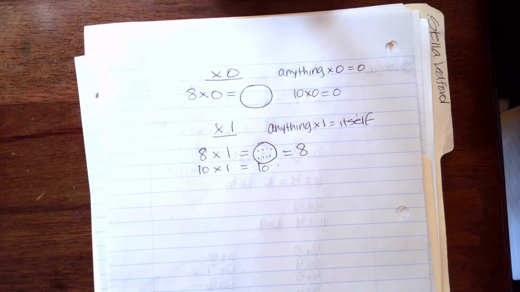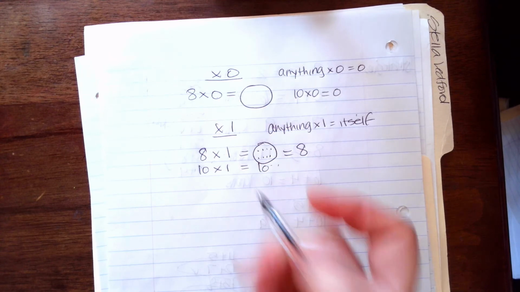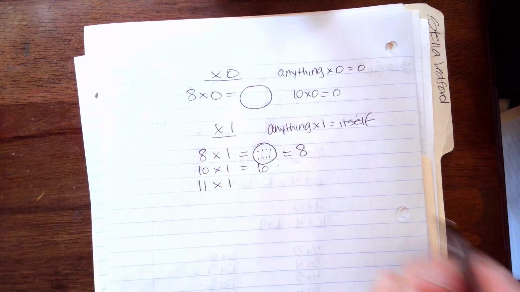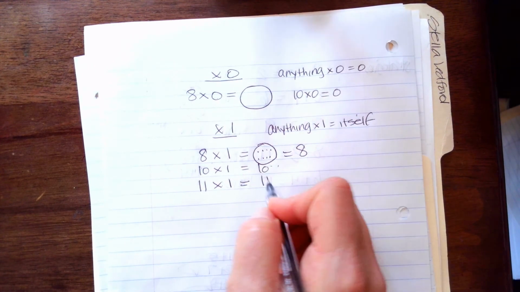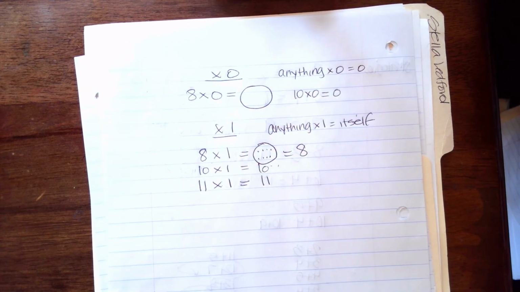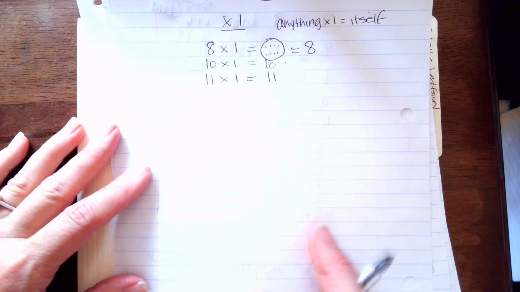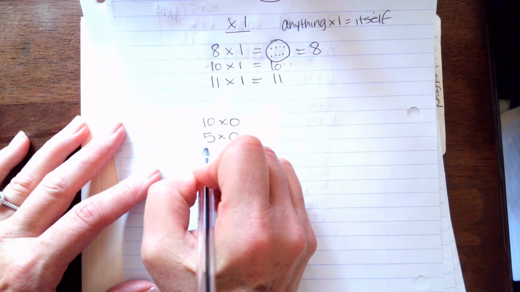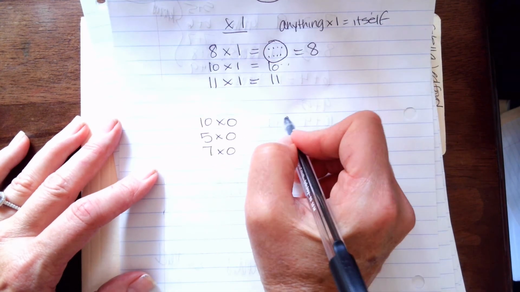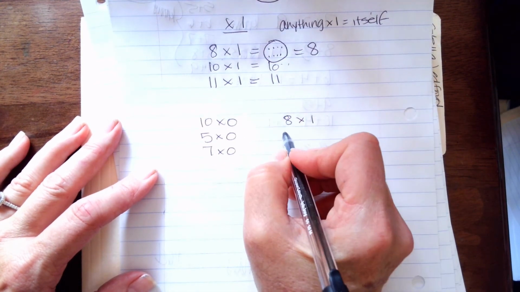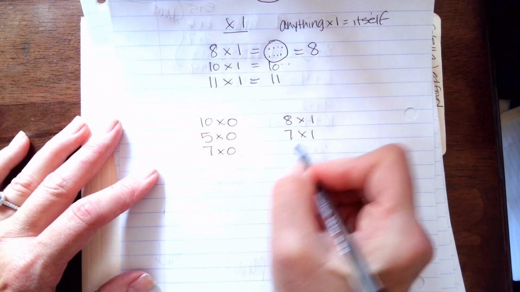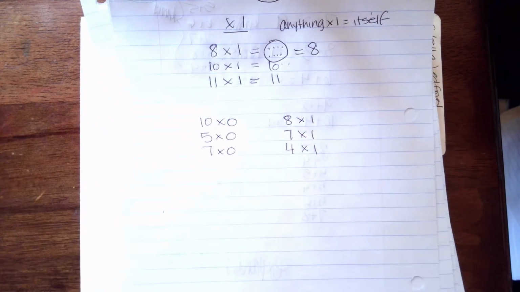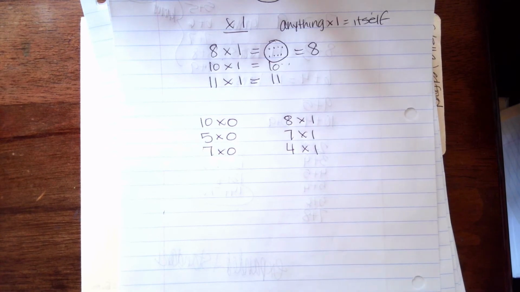Does that make sense? So you and your brother and your sister made one group of 11 cookies. 11 times one group. How many cookies did you make? 11. Okay, so for homework, you're going to do these easy ones. It's going to be 10 times 0, 5 times 0, 7 times 0, and then we're going to do 8 times 1, 7 times 1, and 4 times 1. So those are pretty easy. I'm going to go on to the next strategy.